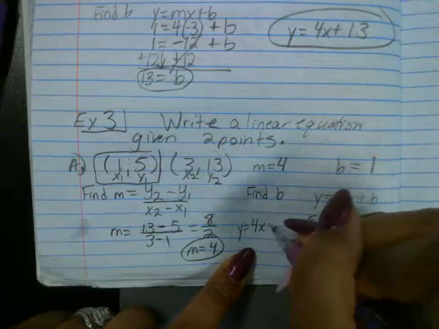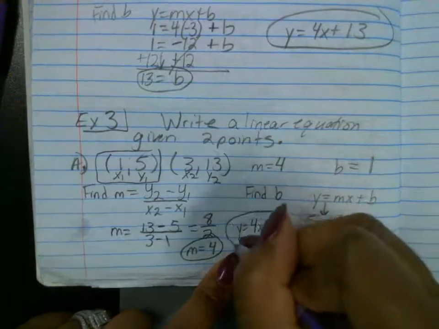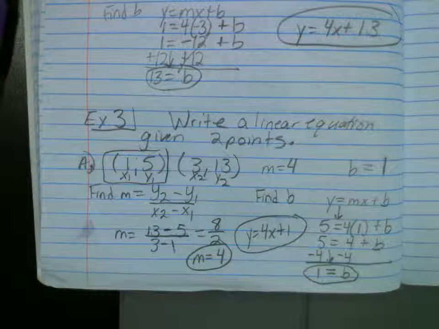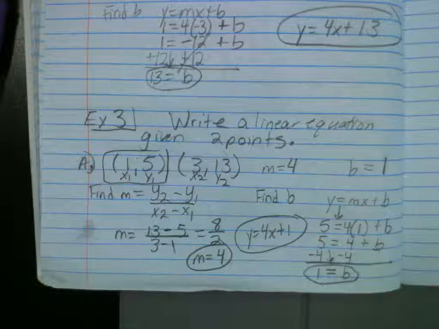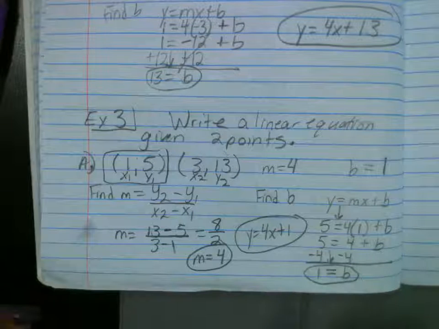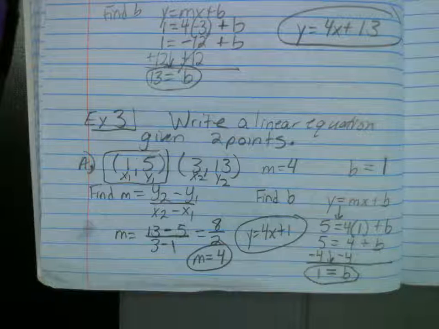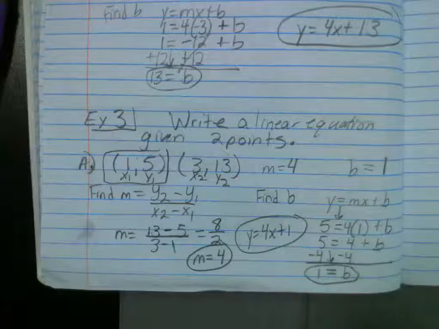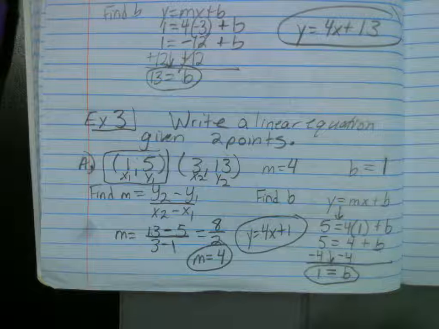Y is equal to 4x plus 1. So in these problems, you're going to find M first, then you're going to find B, and then you're going to plug those values in. Okay? We're going to do another one together.